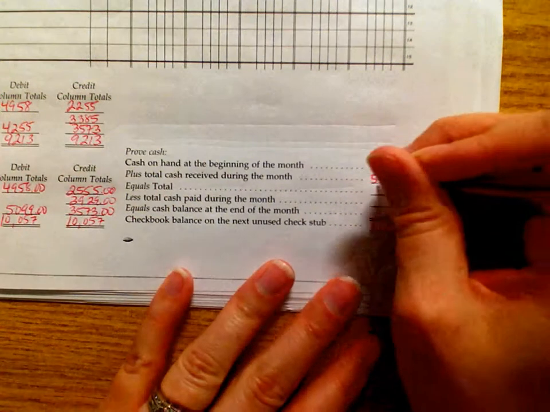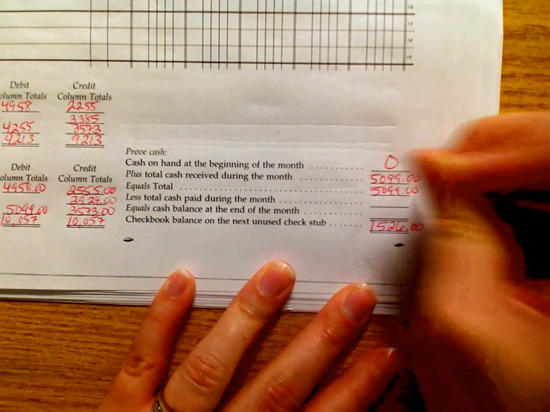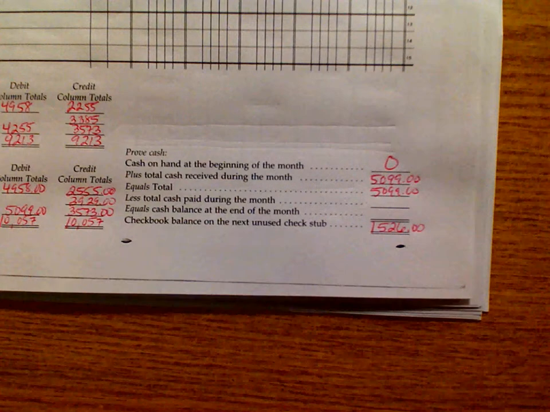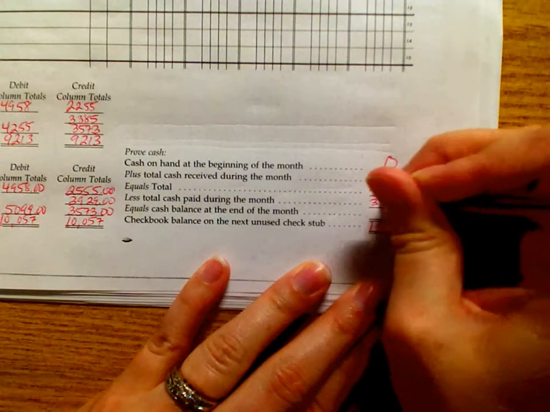And so 5,099 plus 0 is 5,099. And so what would be my cash paid during the month? 3,573.